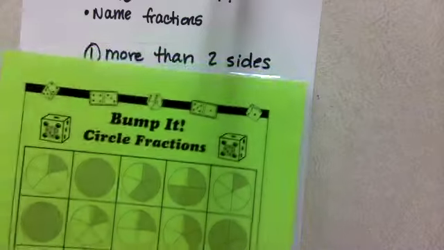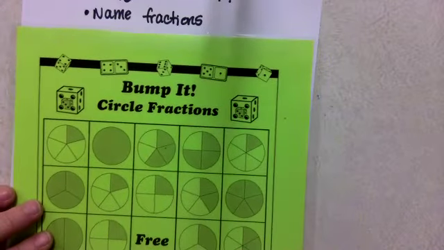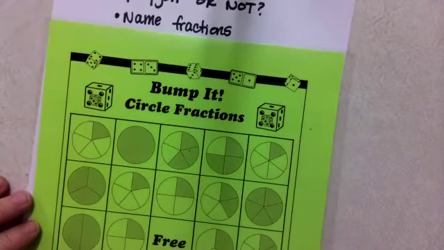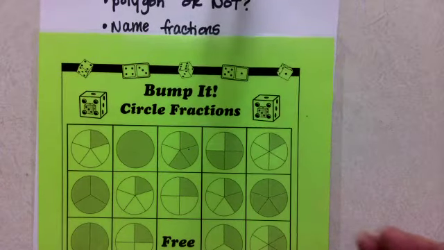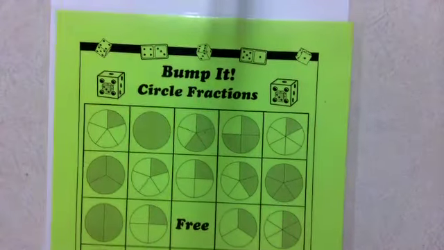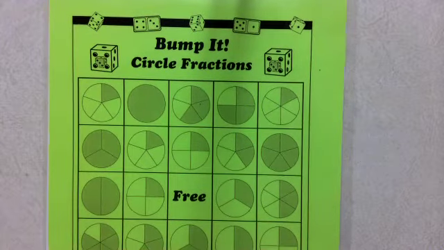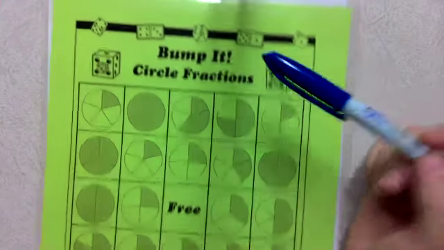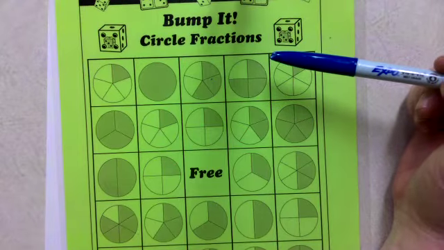They've never done this before, so going slow, especially today, and working through this together as a group will be powerful, so that other days they can start to do this much more independently. This game board is from a bump it game, but it works great for naming fractions. And here's what you'll do. While they can be messy, vis-a-vis markers are really, really good for this.